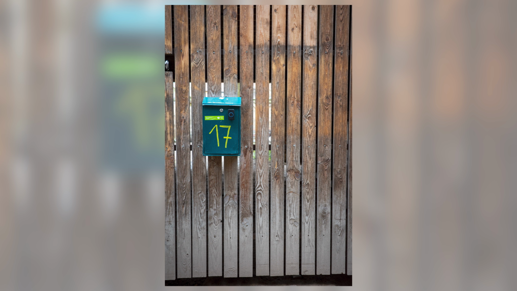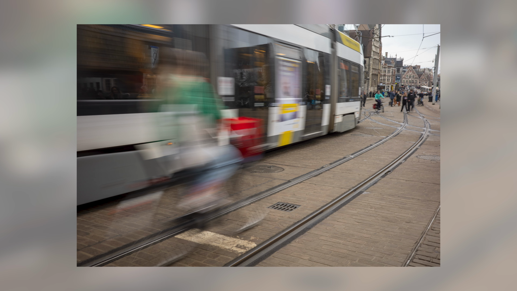In this one I really liked the mailbox because it breaks the lines in a sort of way, and here also the bicycle and the moving tram really helps to define the lines in this image.